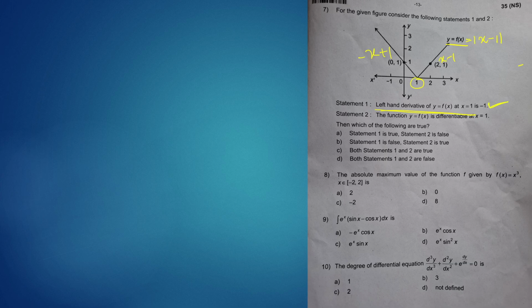Let us discuss about statement 2. We know that the modulus function is not differentiable at one point. Here it is not differentiable at x equal to 1, but they have given it is differentiable at x equal to 1, therefore which is a false statement. Therefore statement 1 is true and 2 is false, that is option A.